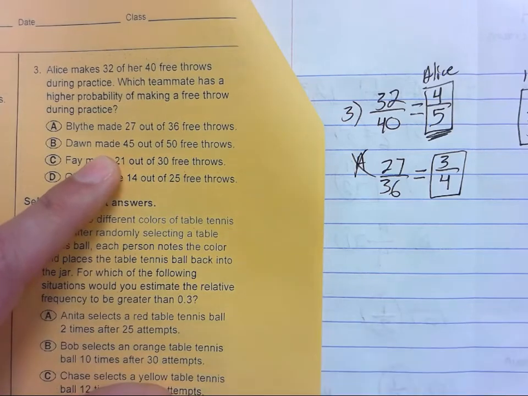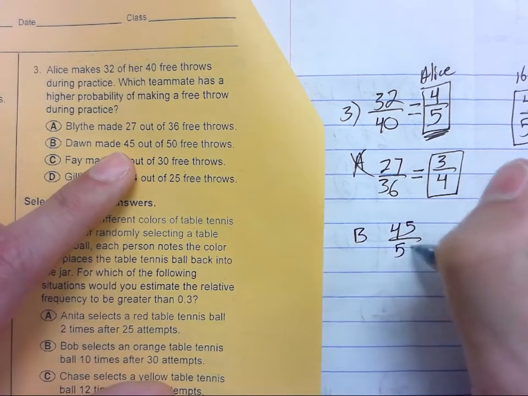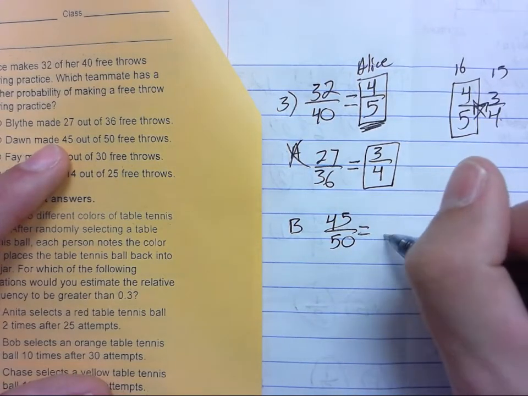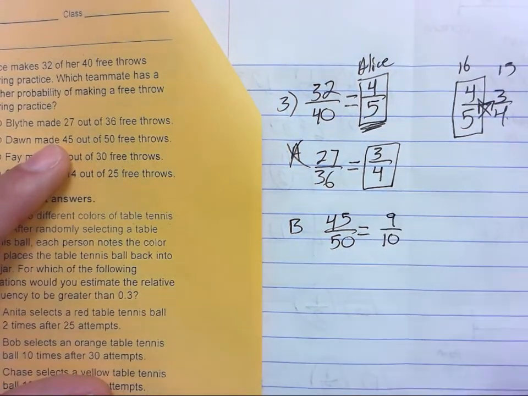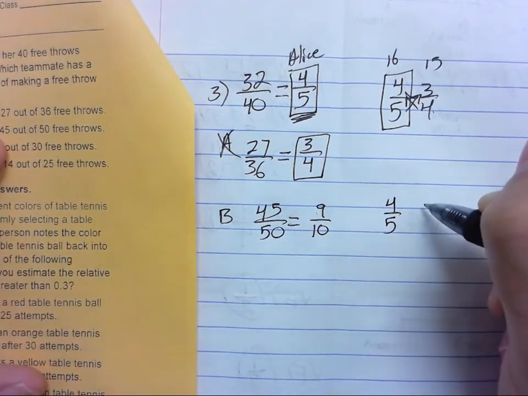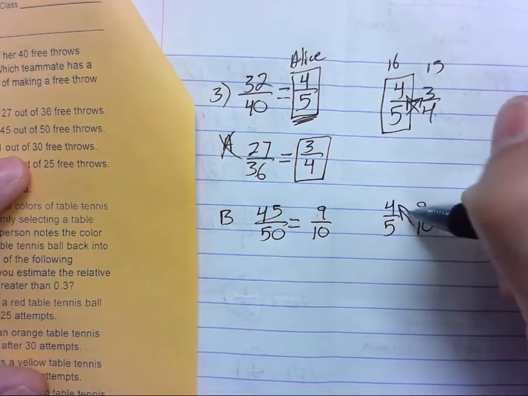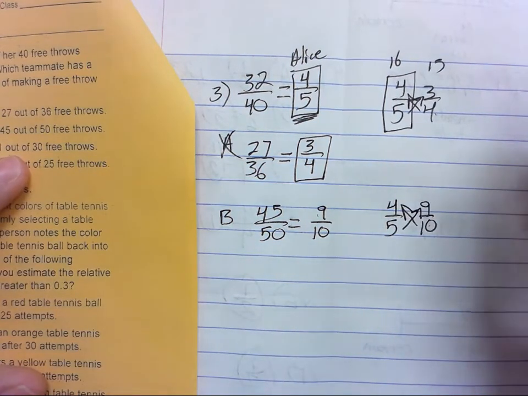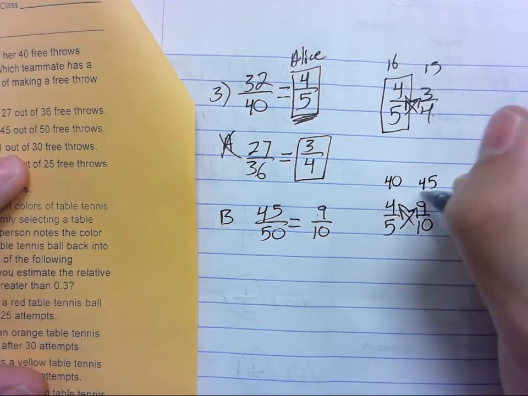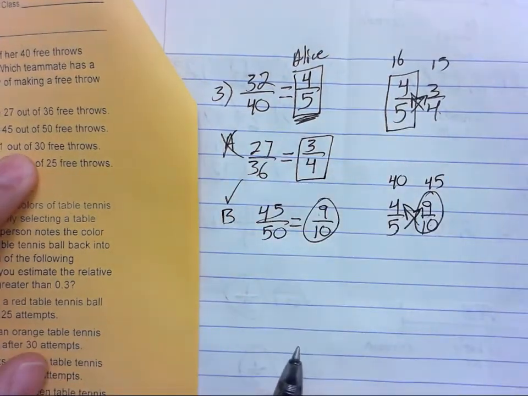Moving on to Dawn. So Dawn made 45 out of 50 free throws. If we simplify, we can divide both of these by 5, and we get 9 out of 10. So now let's compare that one. We're comparing it to Alice, which is 4/5, and we have 9/10. That's what Dawn made. So let's cross multiply. 10 times 4 is 40. 5 times 9 is 45. So Dawn has a greater probability. Dawn works. Answer is B.